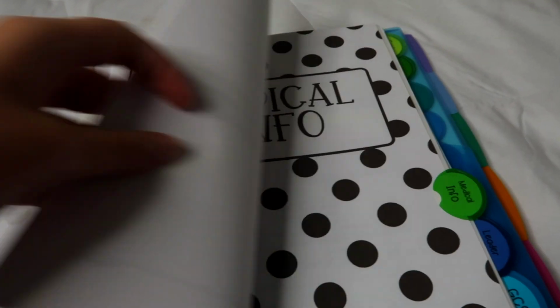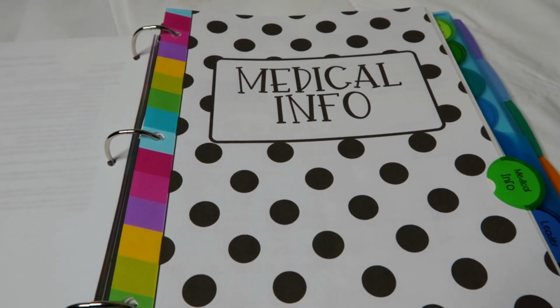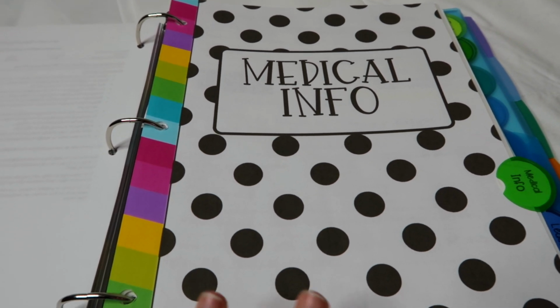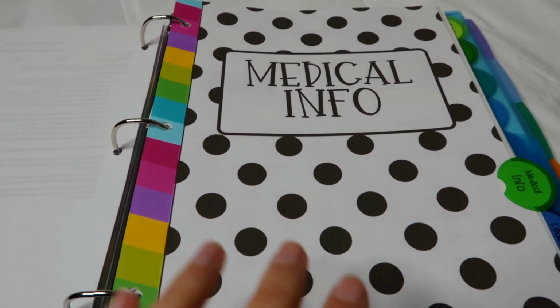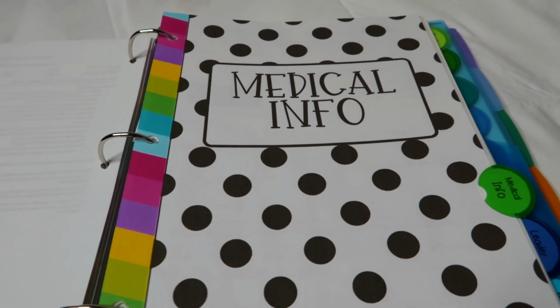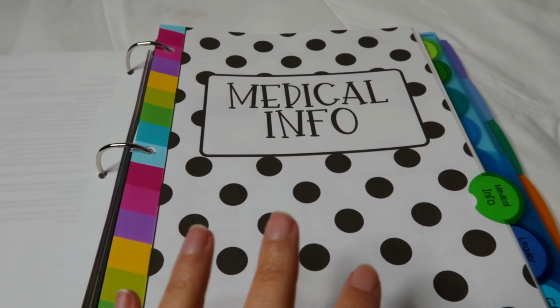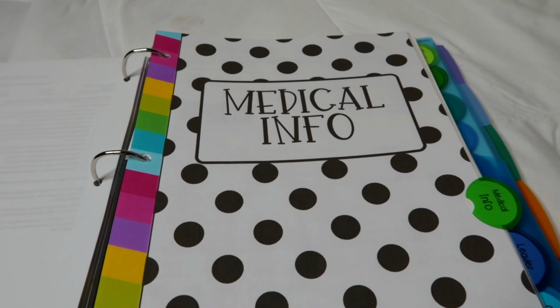The next section is my medical information. We get sort of a printout from our nurse of diagnosis and medicines or inhalers or anything that they have in the nurse's clinic. All that information goes in here.